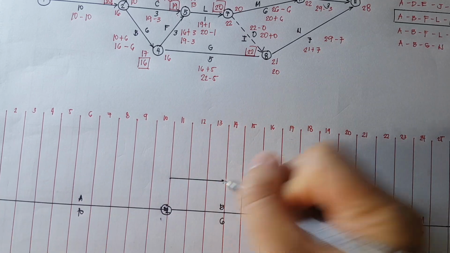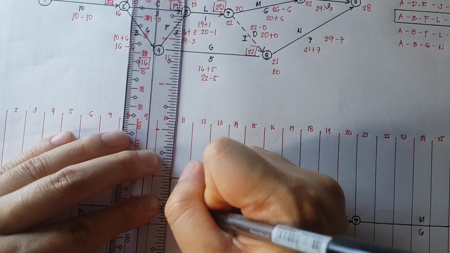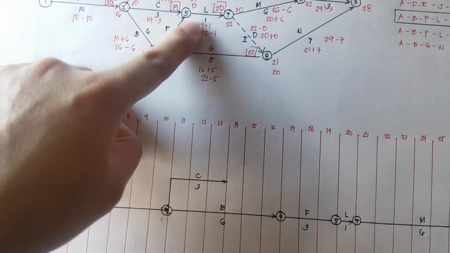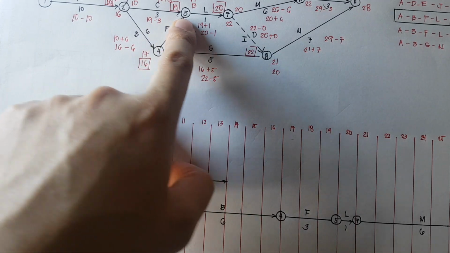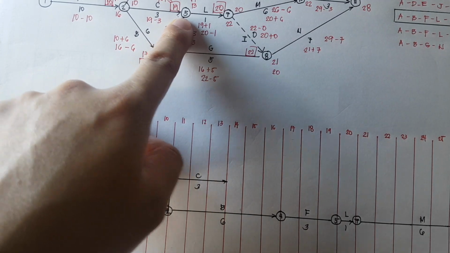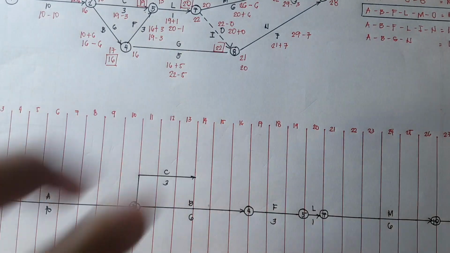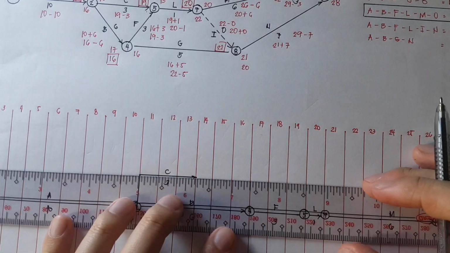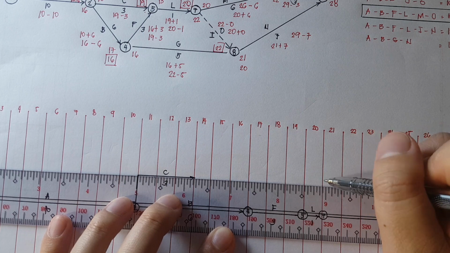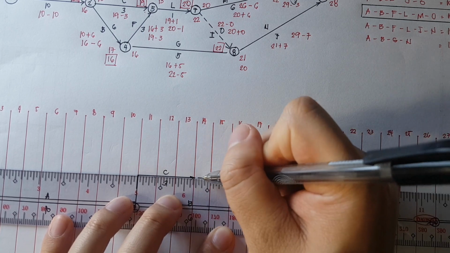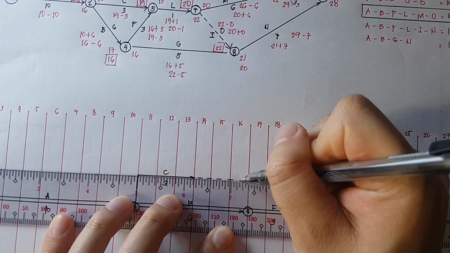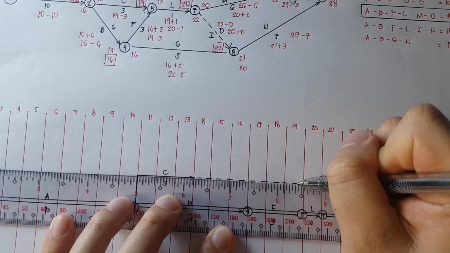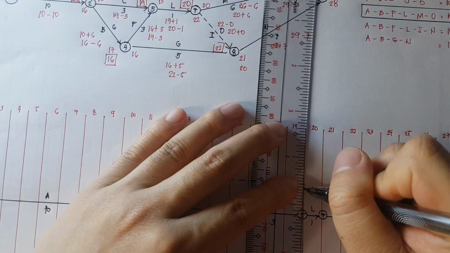This is activity C. Connect it with a straight line. 3 days is connected to node number 5, but it is just 3 days. Therefore, the remaining days would be a free float. So we're going to draw it in a hidden line or broken line there.